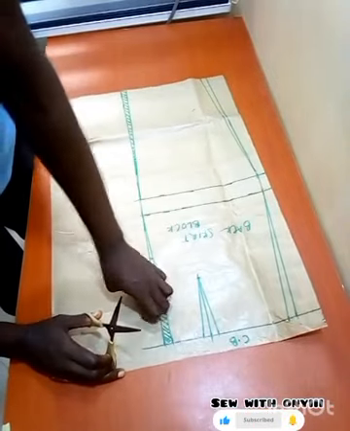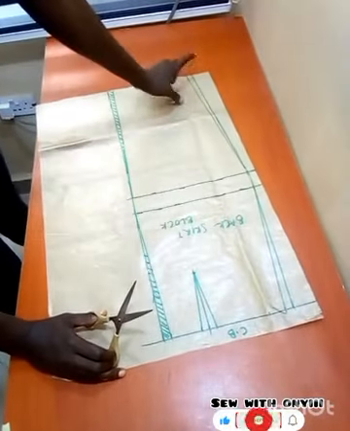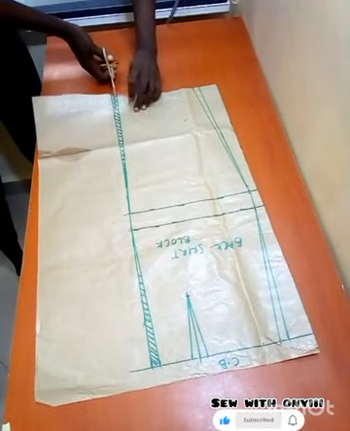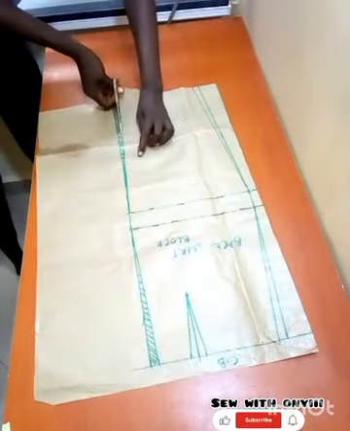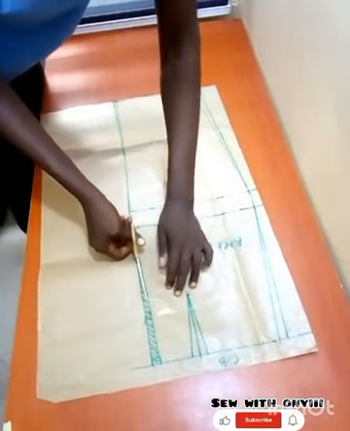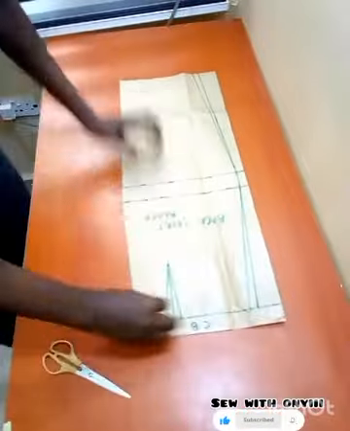So for the back also, just watch the way I am going to cut through that contoured area. That is our new center back, straight up to the top. That is the waistline, the contoured area also.